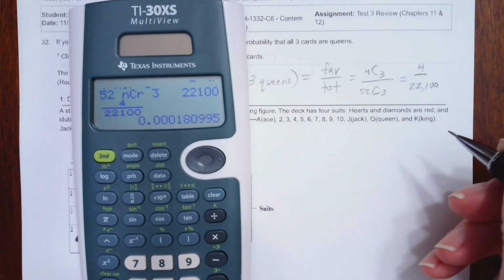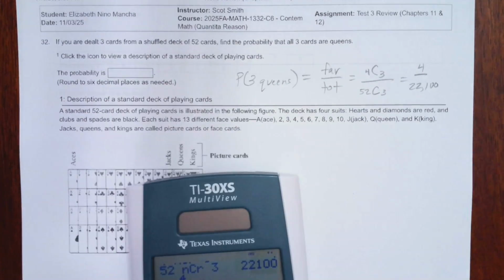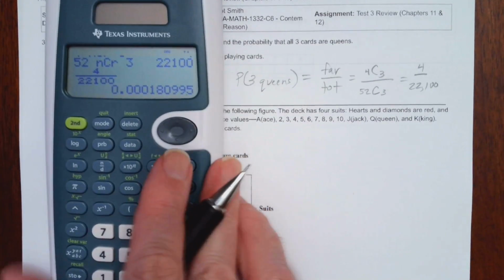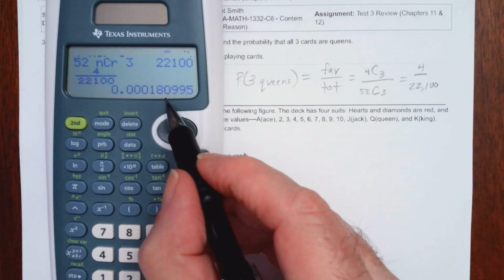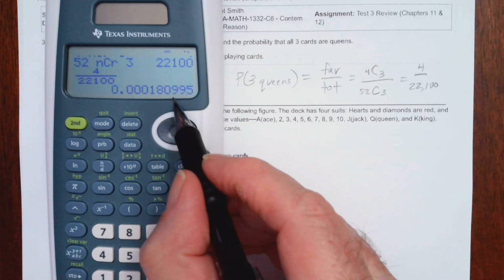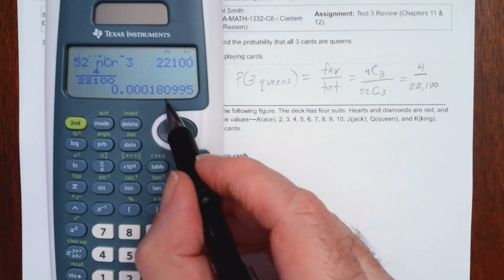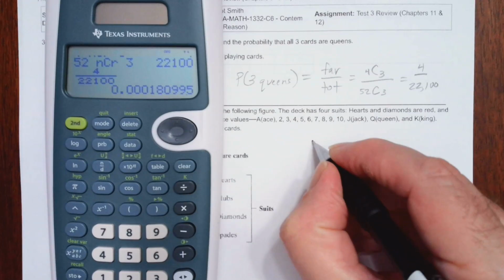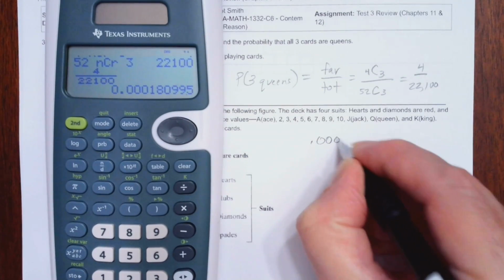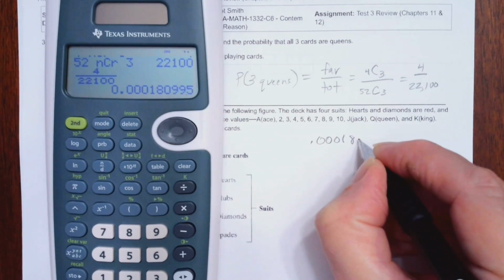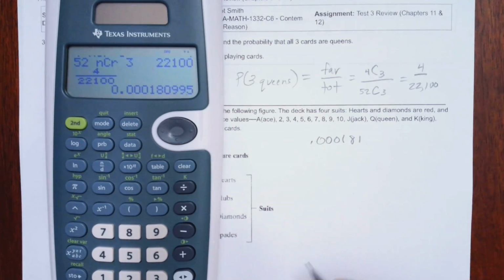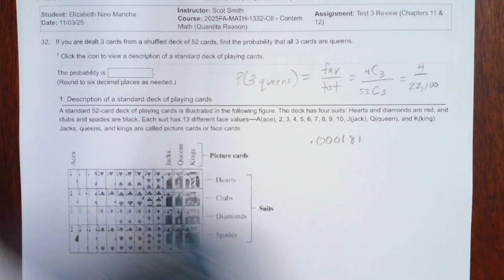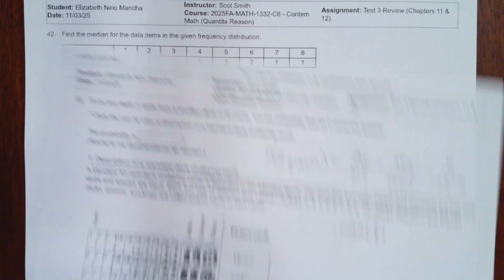And I believe you were supposed to give this to the nearest 6 decimal places. So let's see, we've got 180, zeros here in the 6th spot. Notice the 9 is going to cause it to go up to 1. So this will be 0.000181. All right, so that's that one. Let's move on to 42.